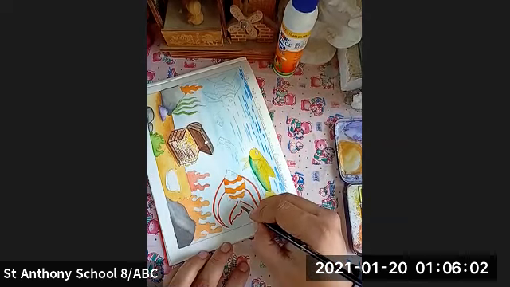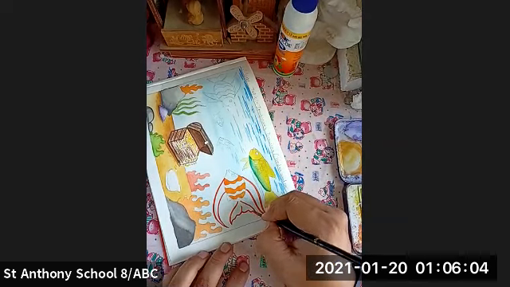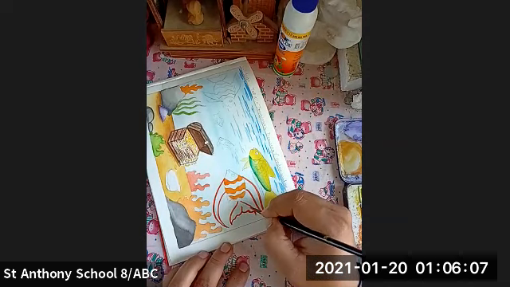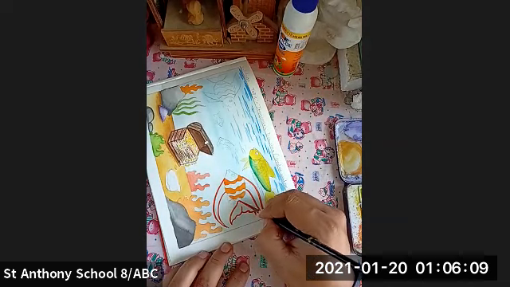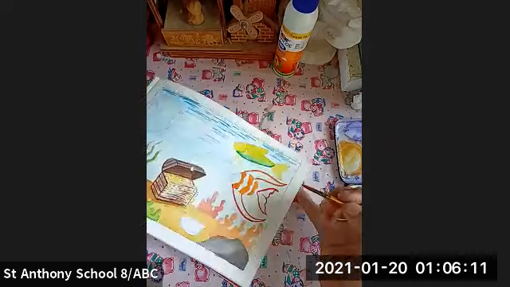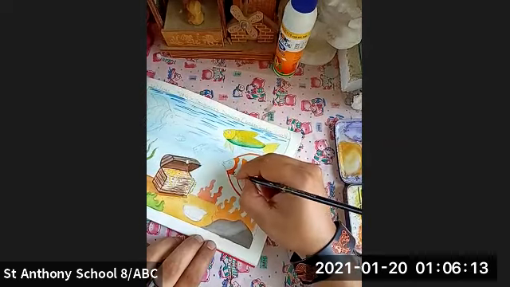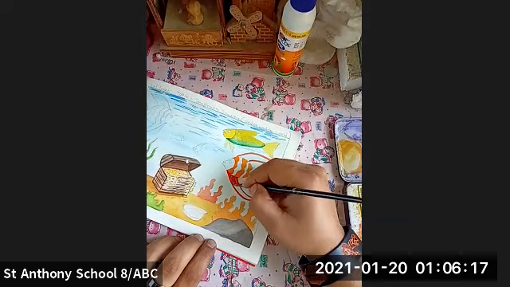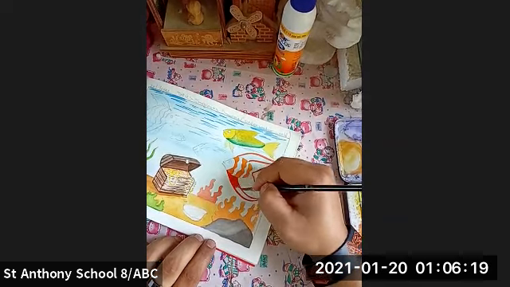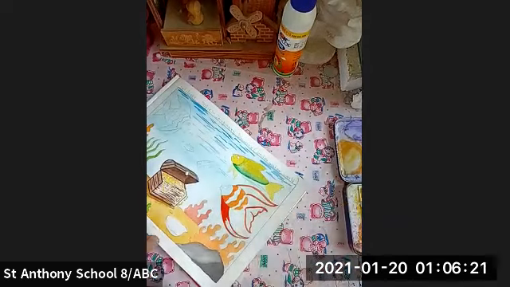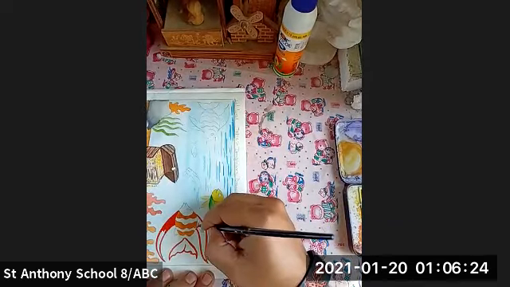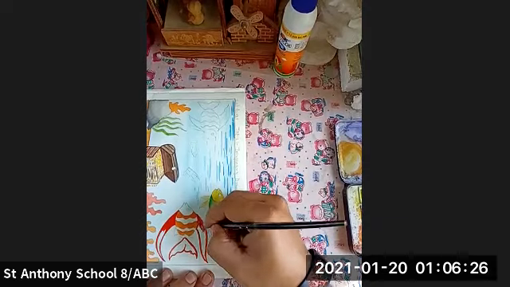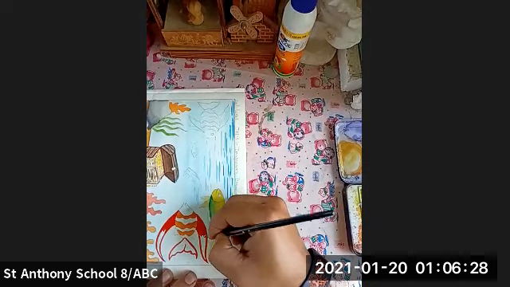Here I'm doing it with red. You can add a shade also in this. So this is red. For the fins you can add the shades in this way. This is the red color which I'm doing.